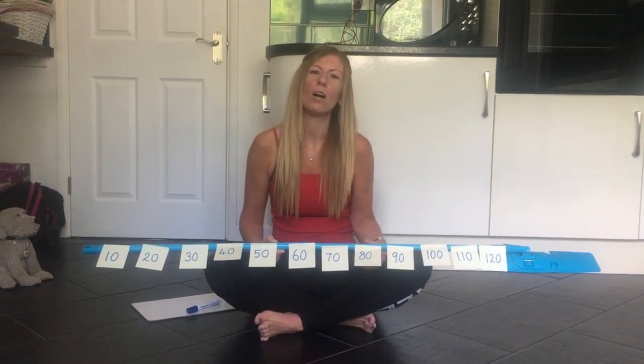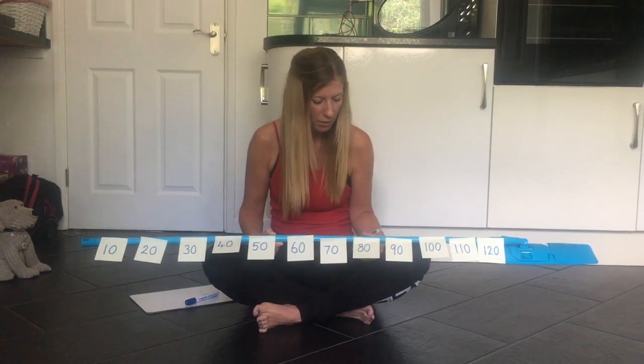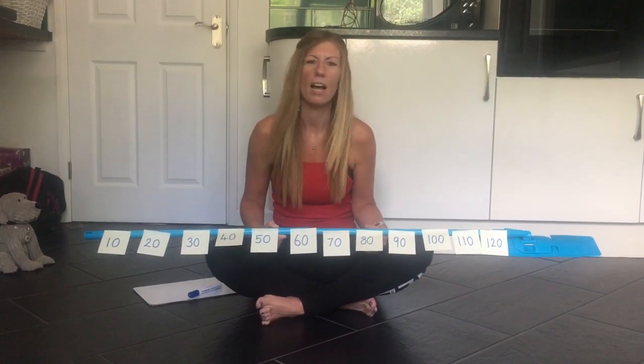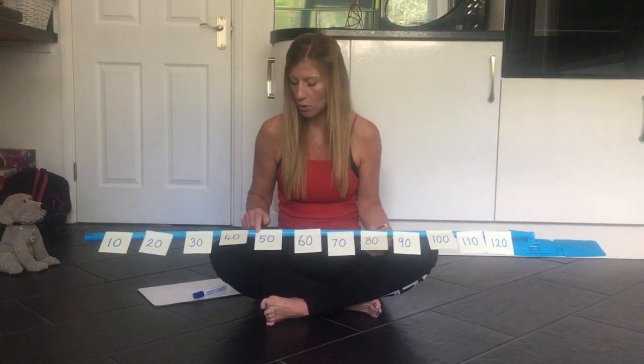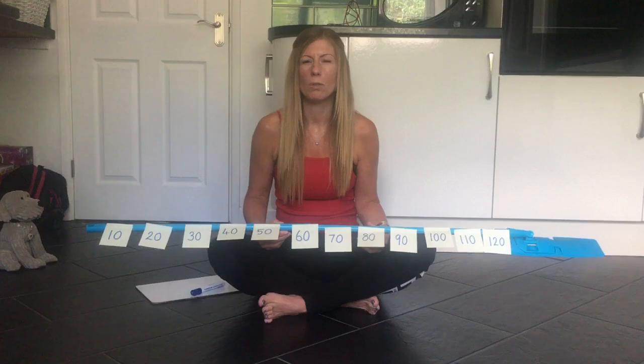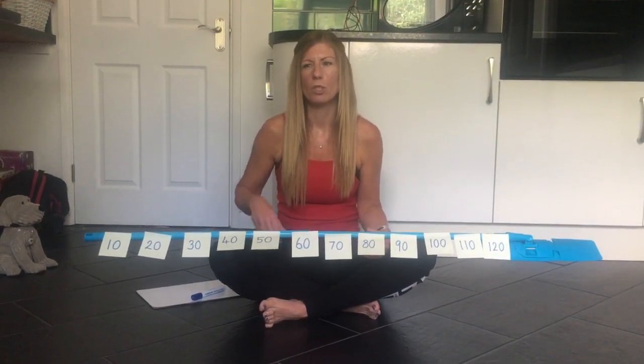Right, so I know what you older Otters are thinking: Miss Graham is crazy because she has got the 10 times table out and we are so confident at our 10 times table. But even though you are confident, what you were doing last week on the blog in maths, we're just going to extend that a little bit more.